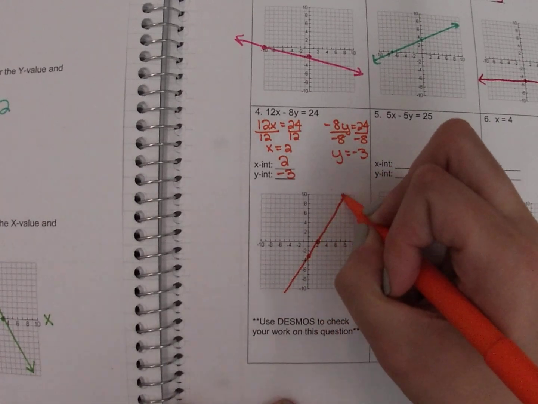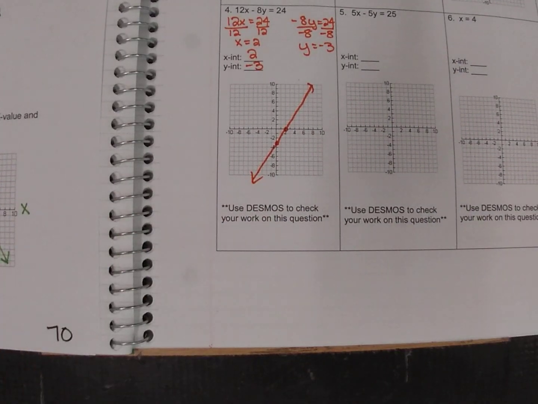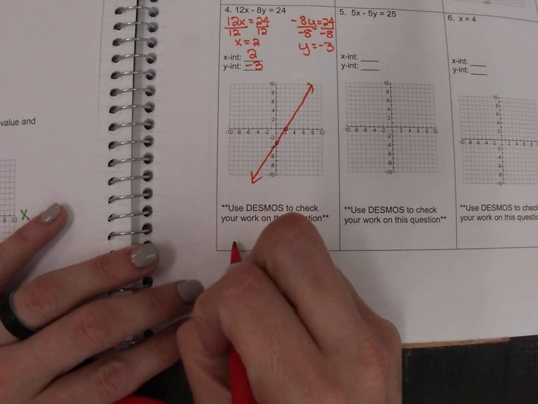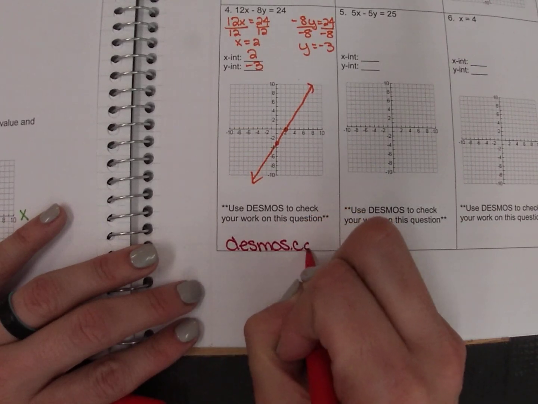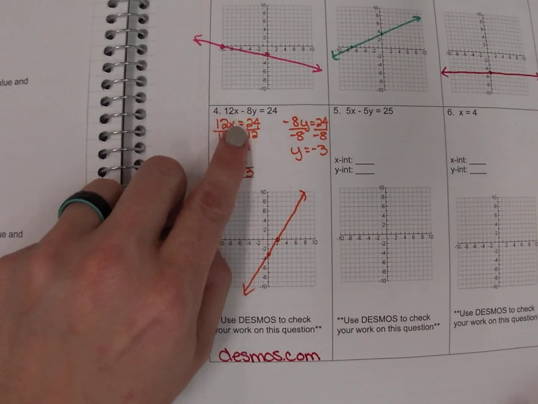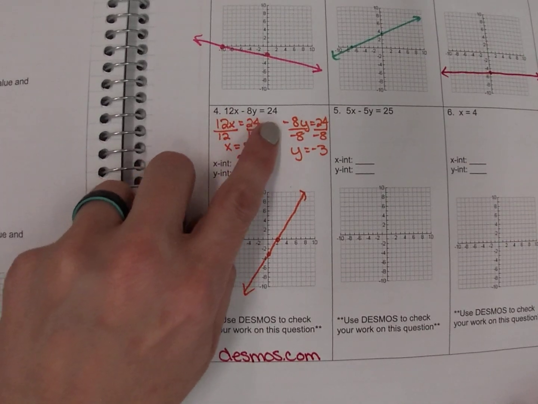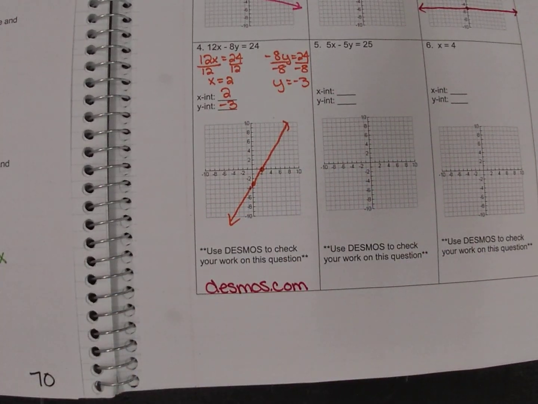There's our line. Now, we also have used Desmos. So another option that you could do to check and see if you're correct, which if you are in class, we'll be doing this, is you could log into desmos.com. Right, that's the website we've used for graphing before. Click on that graphing calculator tool, and you can type this equation exactly how you see it, 12x minus 8y equals 24, and hopefully what it graphs should be the exact same graph that we got.